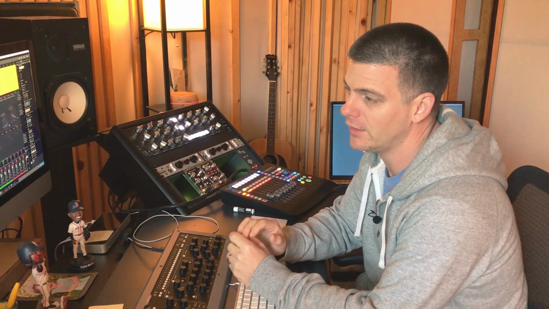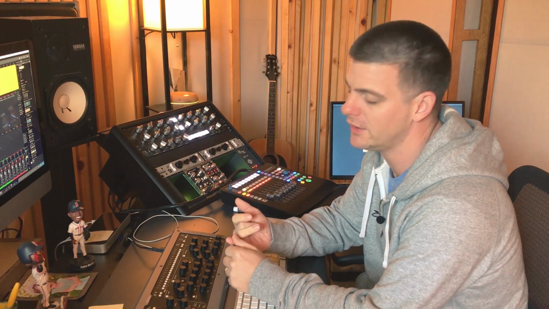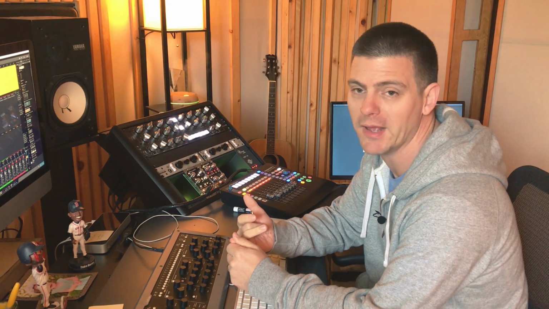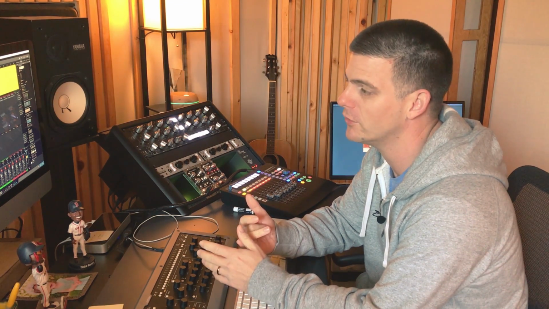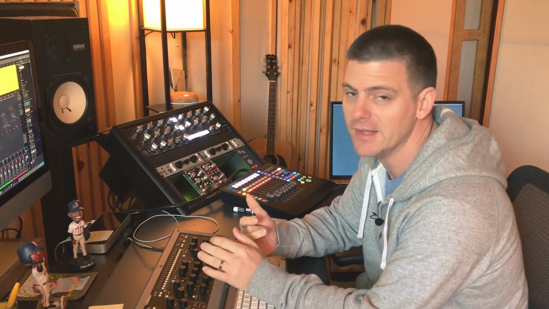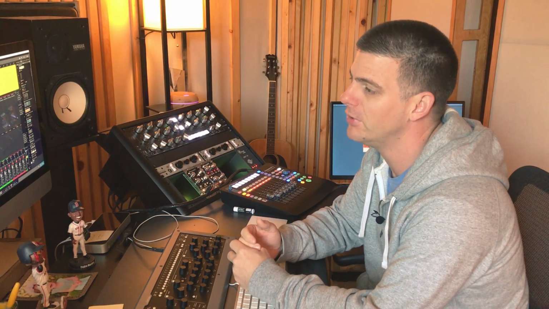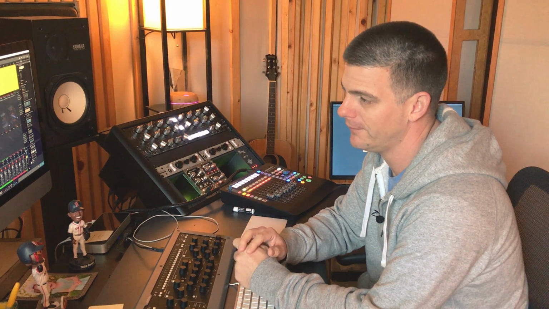So the first thing is, why are we gain structuring? Well, there's a couple reasons. One is not to completely distort your master bus and push everything through it so it's overly loud and starts clipping and sounding bad. Digital distortion is not a nice distortion. Analog distortion can be, but you've got to know how to use it right.